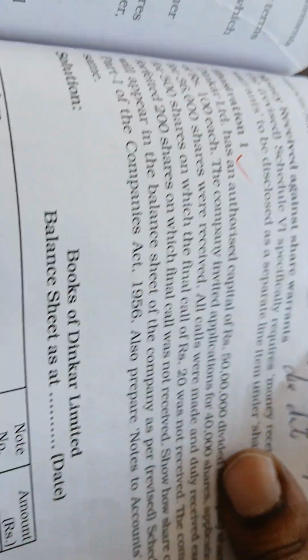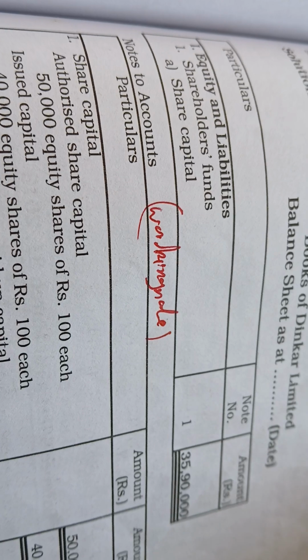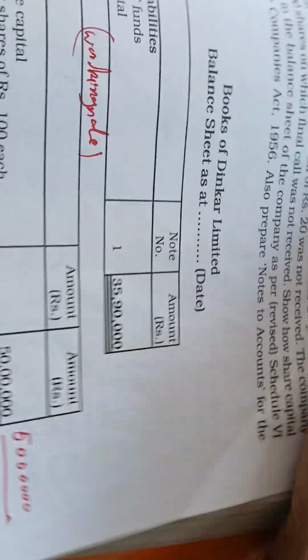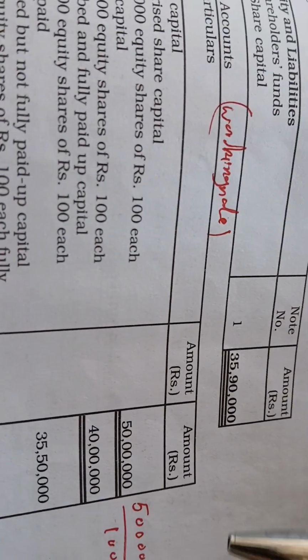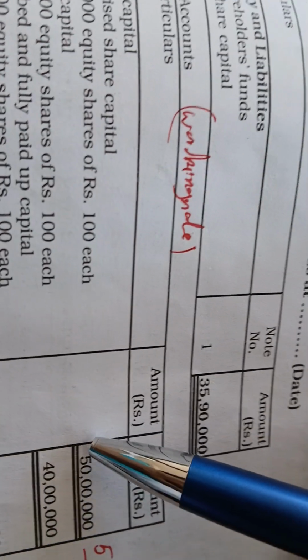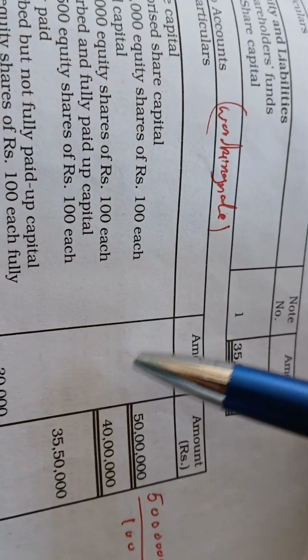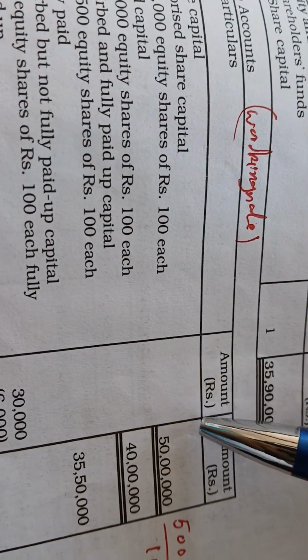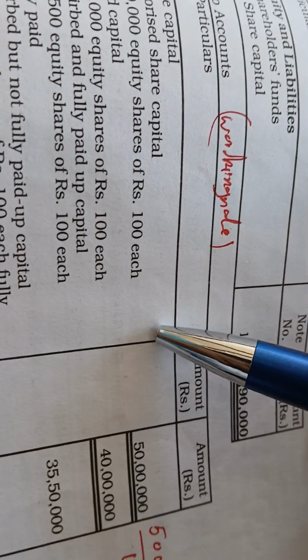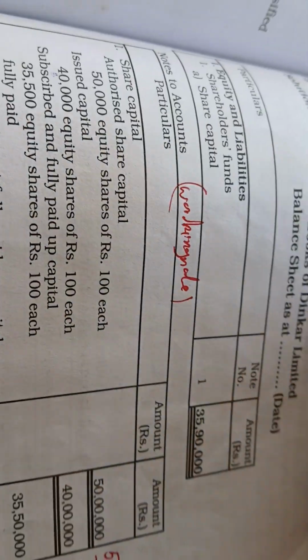So the number of shares will be 50 lakhs divided by 100, that is 50,000 equity shares of rupees 100 each. There is no subdivision, so the amount is written directly in the amount column. The other column is for subdivisions, for multiplication, addition, subtraction, etc.